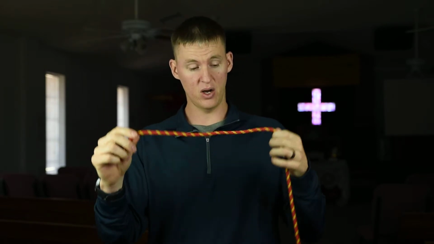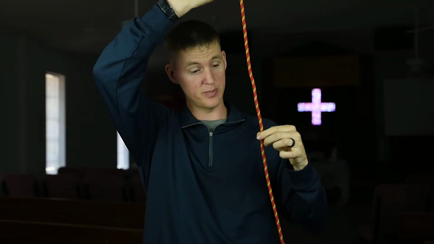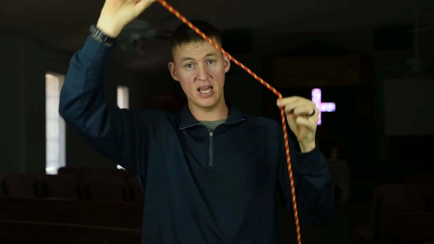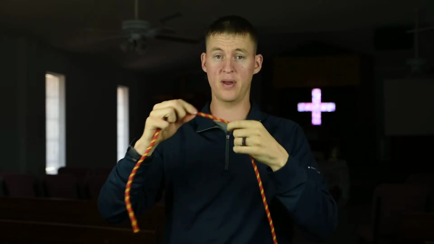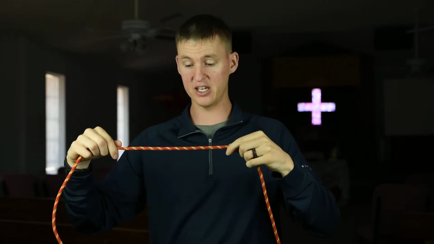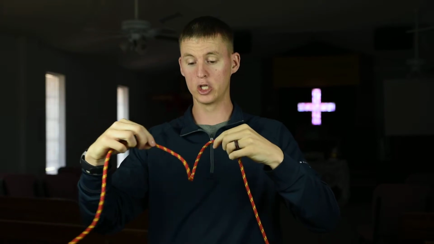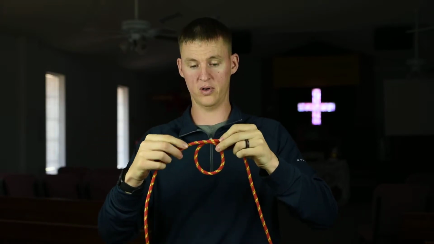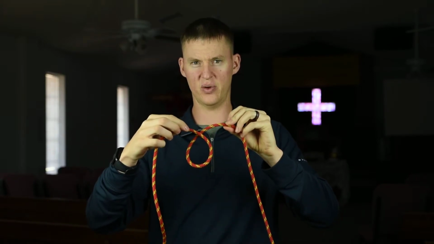The parts of a knot are the bite, and the bite is achieved very simply by taking the working end and bringing it next to the standing end, just like that. Next, we're going to have the loop, and the loop is very easily achieved by simply looping the rope over top of itself, just like that, okay?